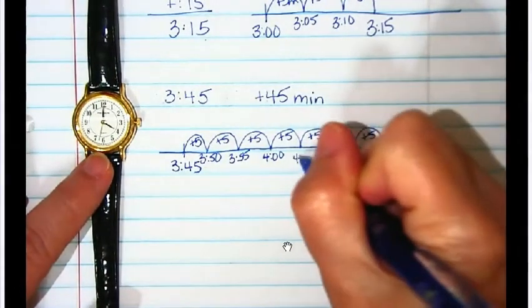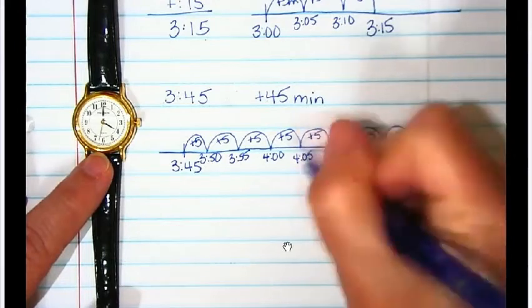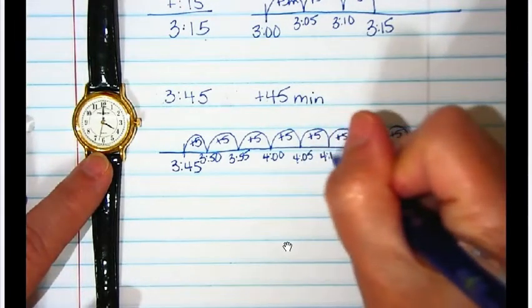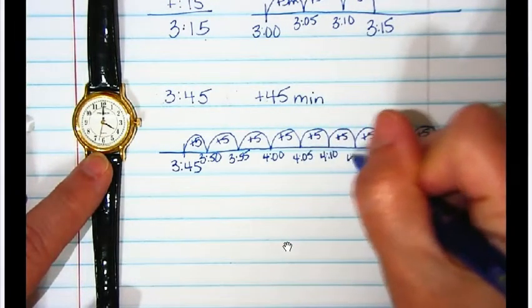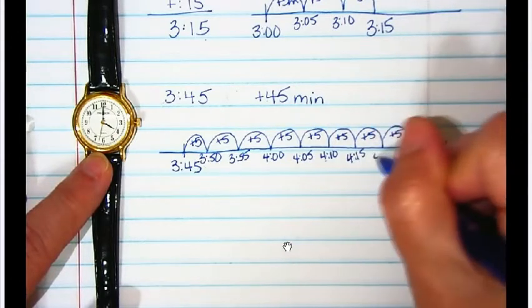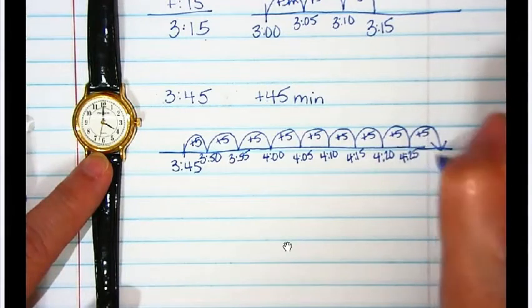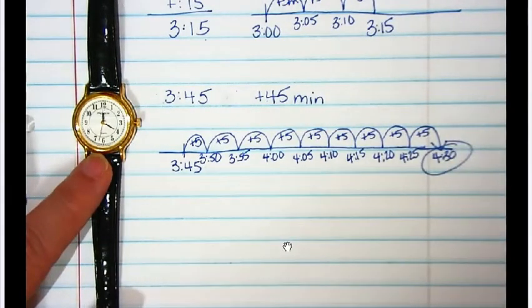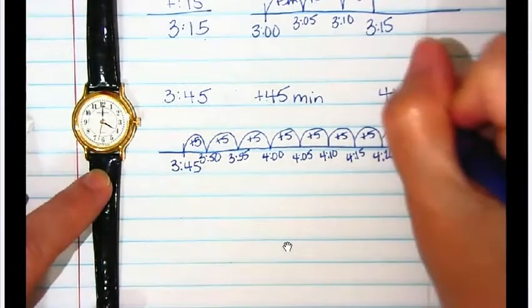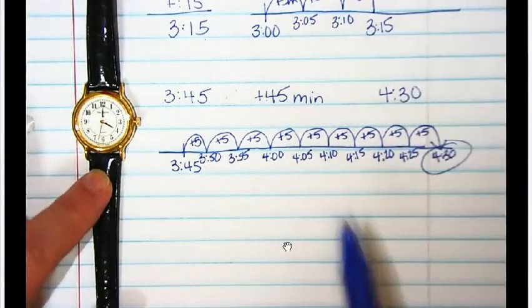We can add 4:05, adding that 5, and we keep going, adding 5 minutes each time. And our last jump takes us to 4:30. Okay.